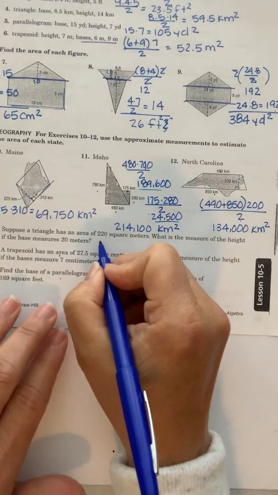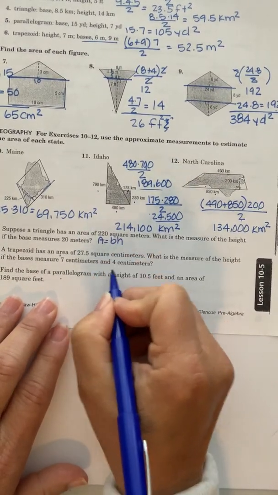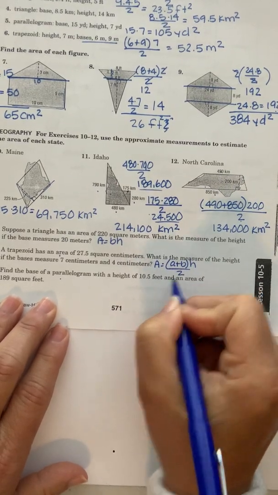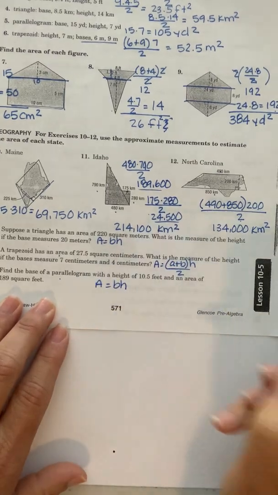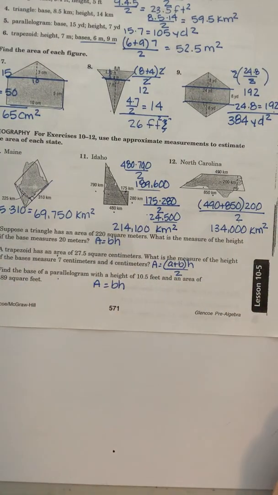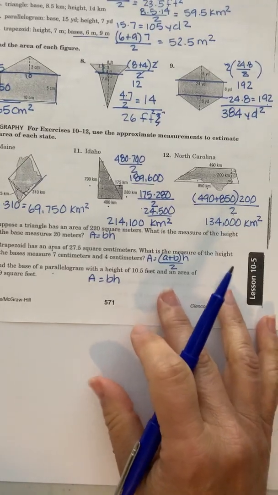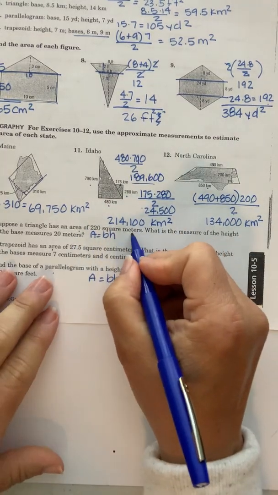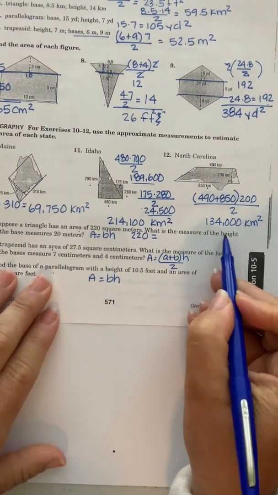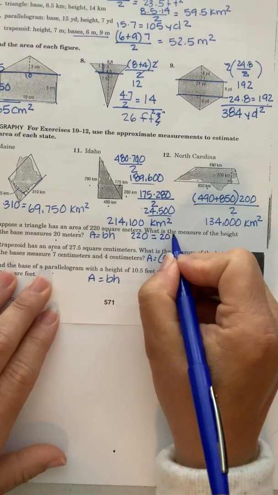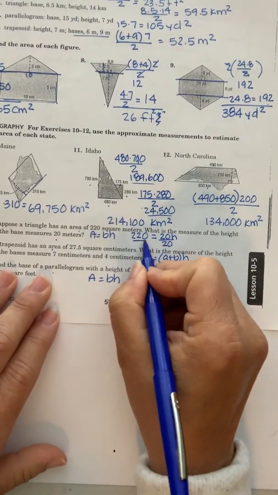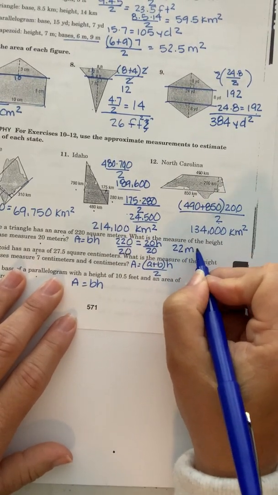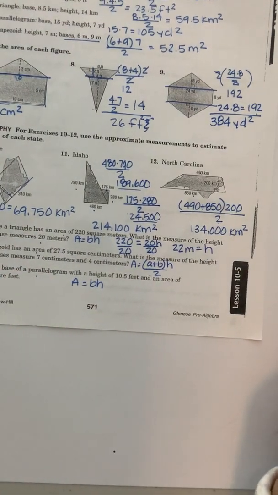These three here, you're going to use your formulas. Here's your triangle formula. Here's your trapezoid formula. And here's your parallelogram formula. You're going to plug in what they give you into it for whatever letter, and then you're going to solve for whatever letter is missing, and you're going to just use algebra for that. So a little bit of equation practice. So this area is 220. That means that I put in 220 for A. What's the height if the base is 20? So here's the base, the height is H. You'll have a one-step equation. When you divide both sides by 20, you'll get 22 meters for the height.